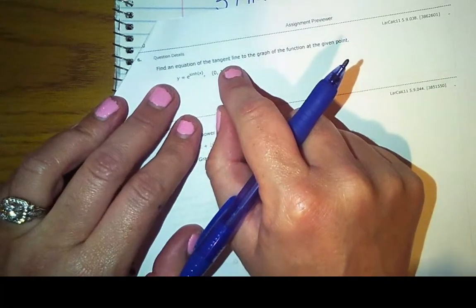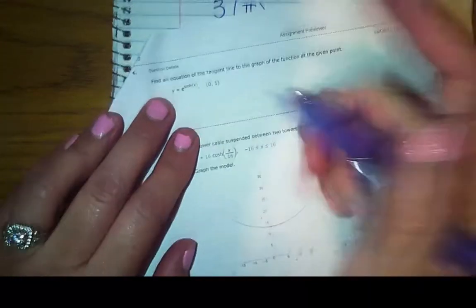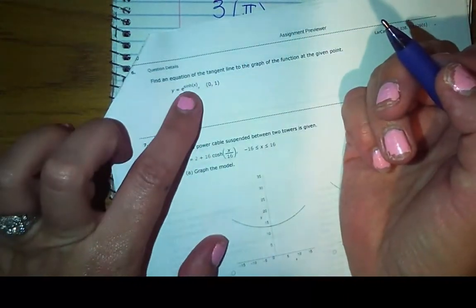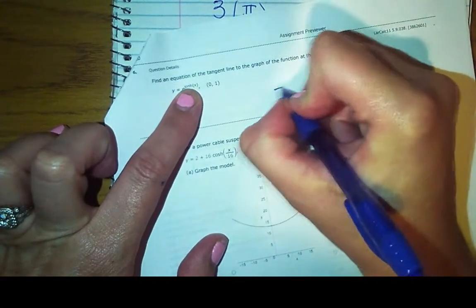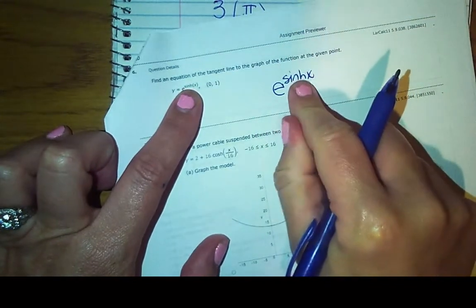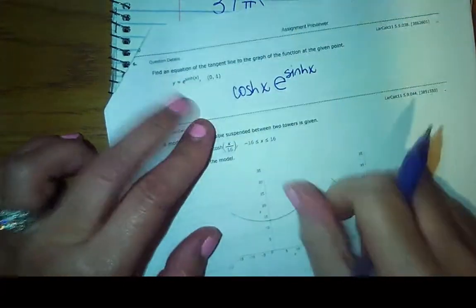I have an e to the. So find the equation of the tangent line. So if I'm dealing with tangent lines, that means you need to take derivatives. So I have an e to the. How do I take the derivative of an e to the? So the derivative of an e to the sinh is going to be, I write what's sitting there, times the derivative of my exponent, which is cosh x.